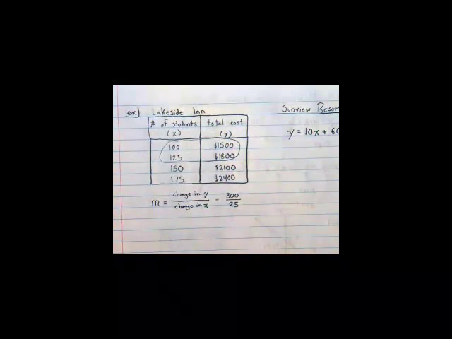Now remember I said, though, if you end up with a fraction that you can reduce it. Okay, well, 300 over 25, that reduces. In fact, it comes out to a whole number. How many times does 25 go into 300? 12 times, okay? So our slope is actually just 12.